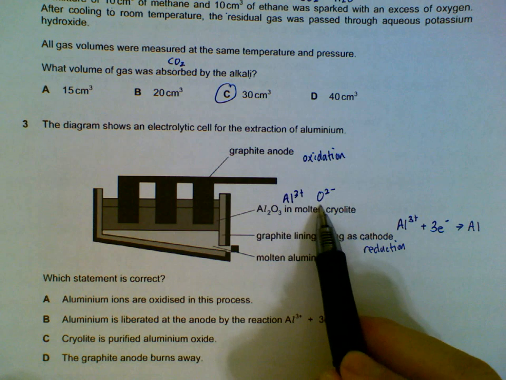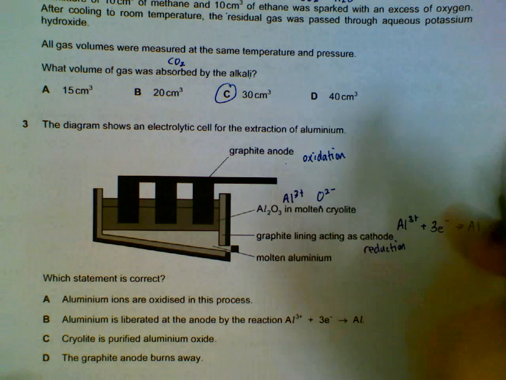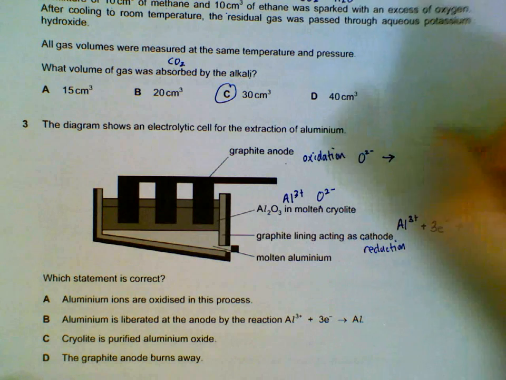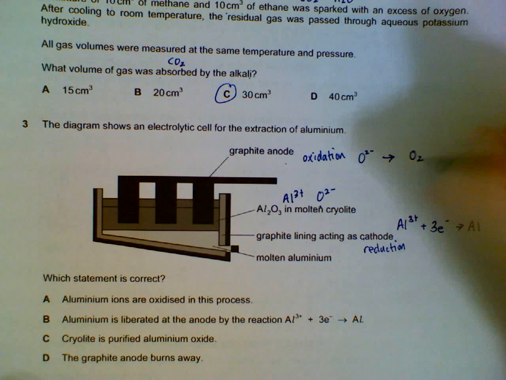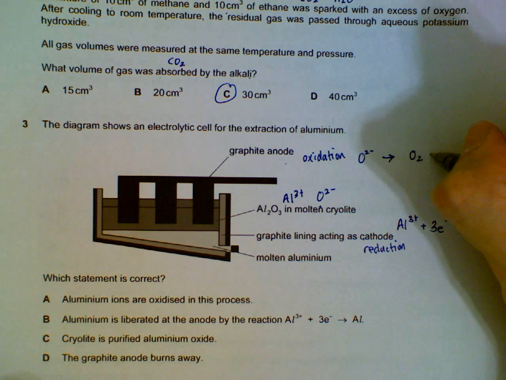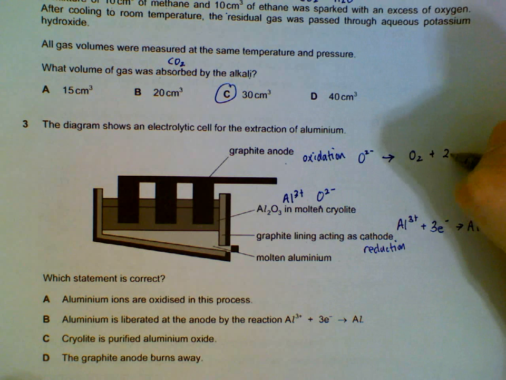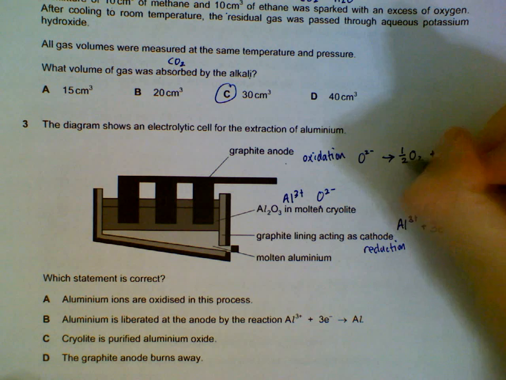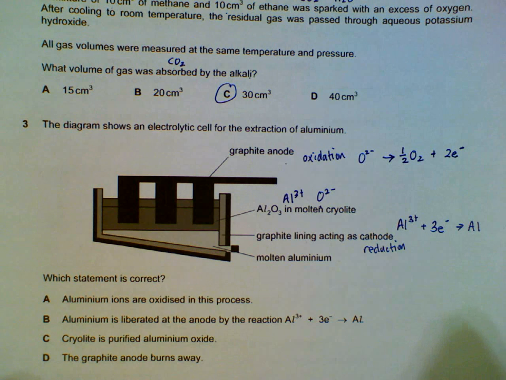For the oxide, it will go to the anode, where it will form oxygen gas. Keeping this in mind, we look at our options now.